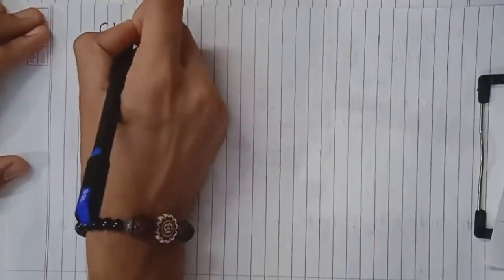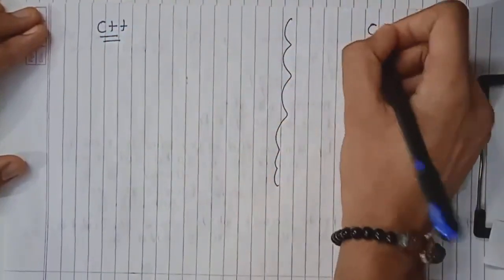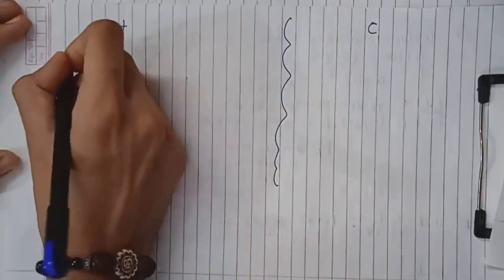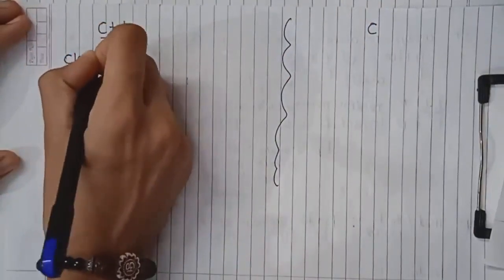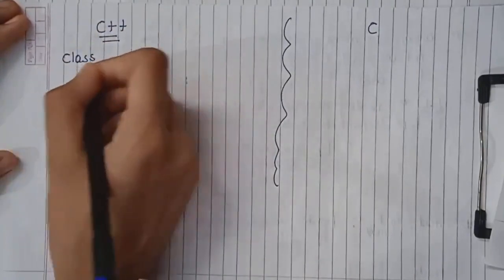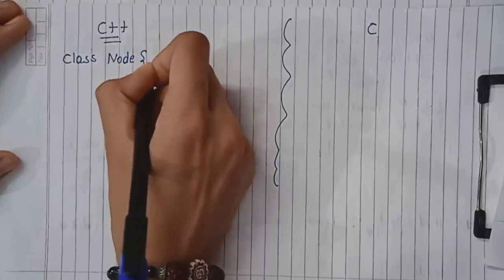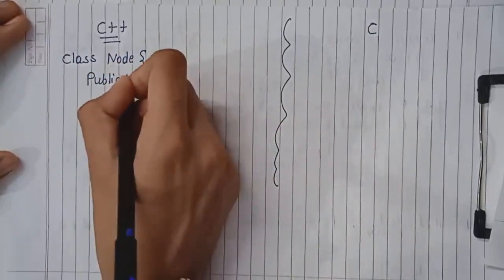Here I will be writing the code for C++, and here I will be mentioning the code for C language. If I want to create the node in C++, then I can use the concept of classes and objects. So the class is node. The functions will be public.